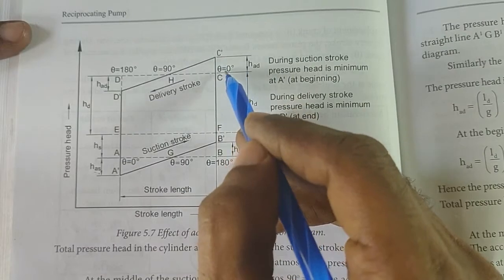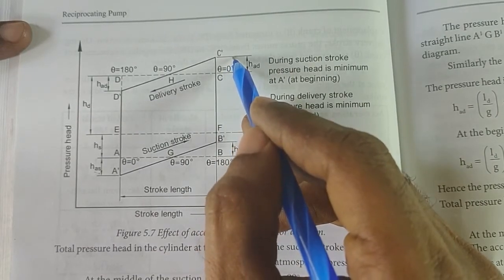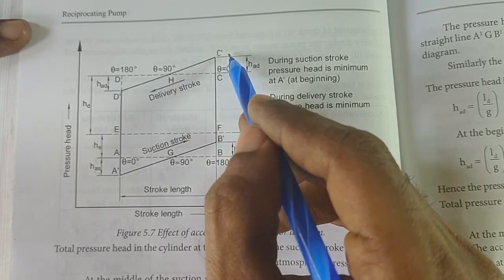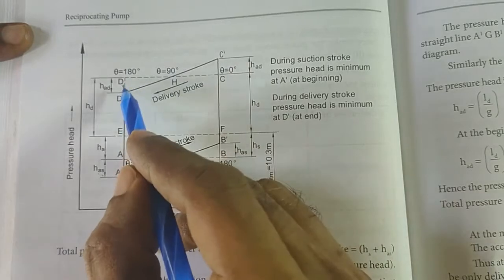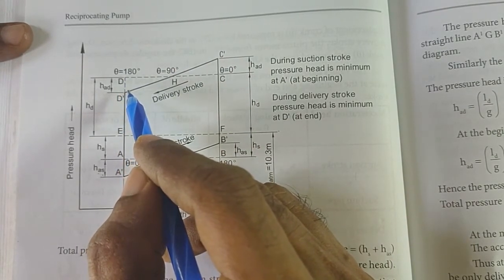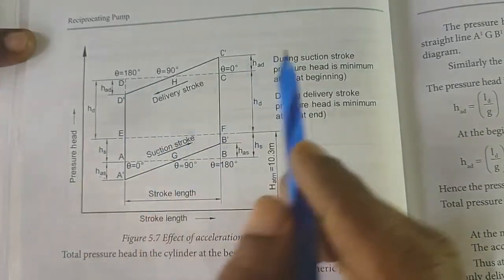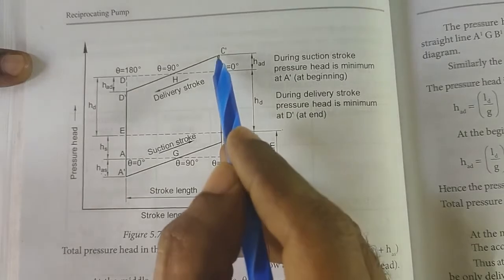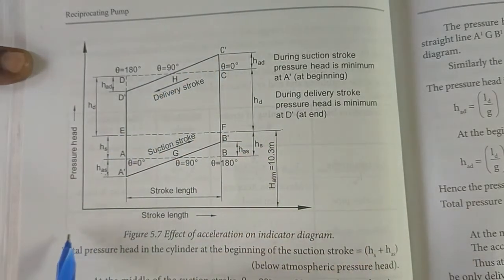During the beginning, an additional pressure is required to accelerate water to compensate for the acceleration of the piston during the first half of the delivery stroke. Similarly, this is minus, so that much pressure can be reduced. So this is the modified indicator diagram.